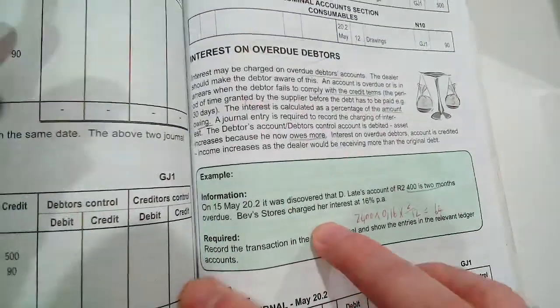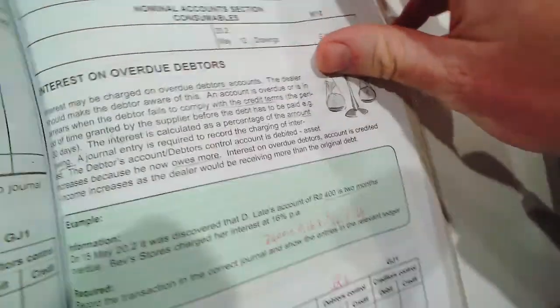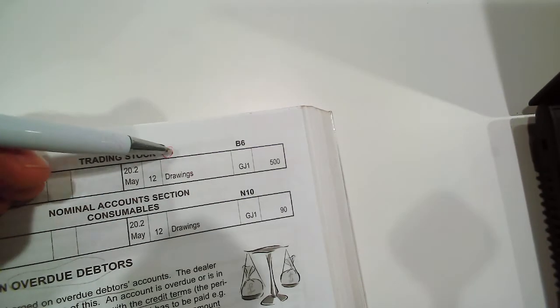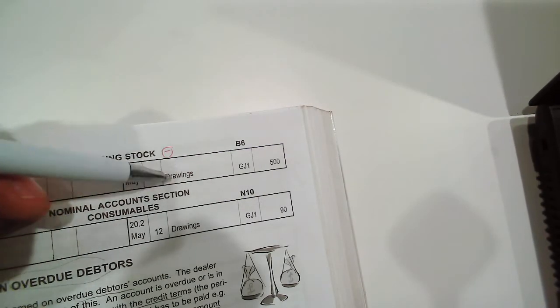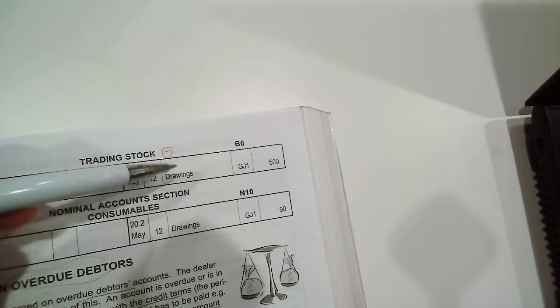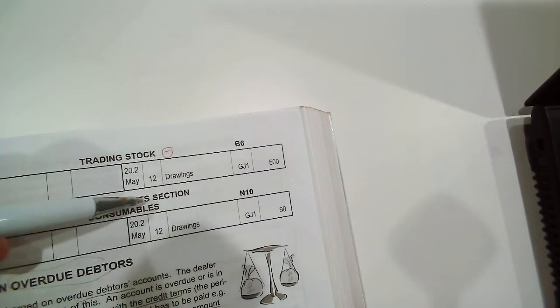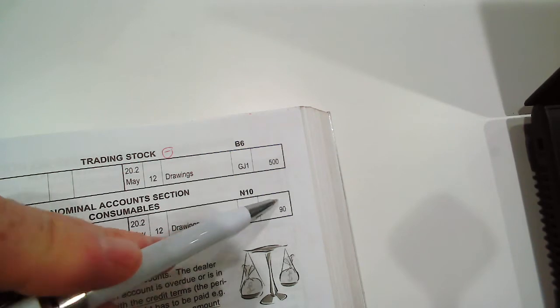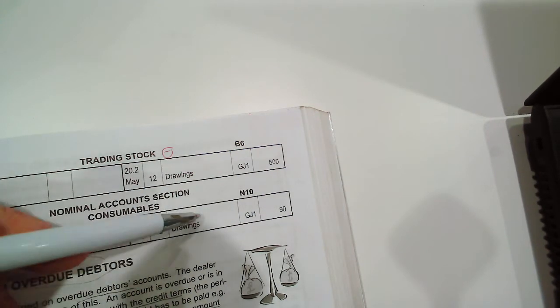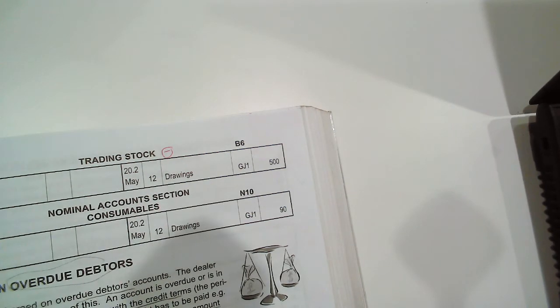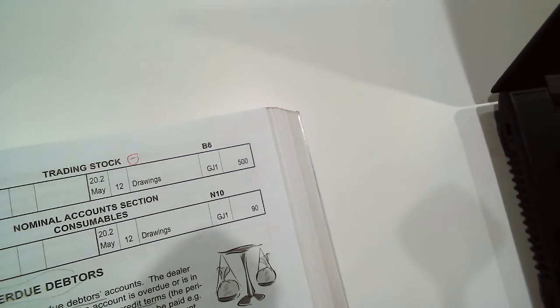There you see at the top of page 173. Trading stock is credited, becomes less. The other account is drawings. And then consumables, normally an expense, normally debited, and now we're going to credit it, the consumables we're going to take out, and you're going to put it on the credit side. Both of these are credited, the other account is drawings. So that was drawings for personal use.